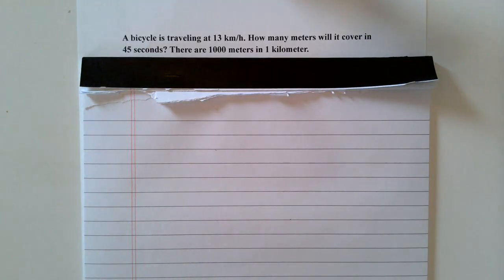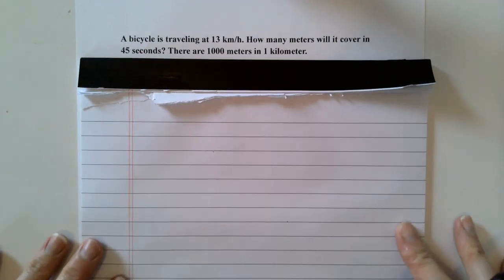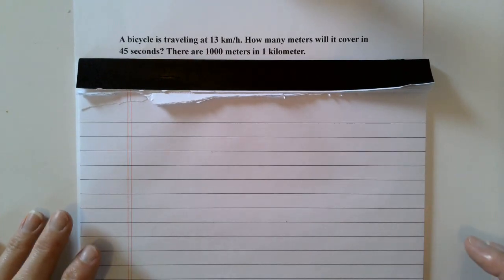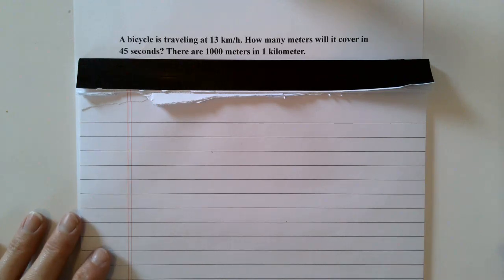Okay, students, let's try this problem here. A bicycle is traveling at 13 kilometers per hour. How many meters will it cover in 45 seconds? You need to know that there are 1,000 meters in a kilometer.